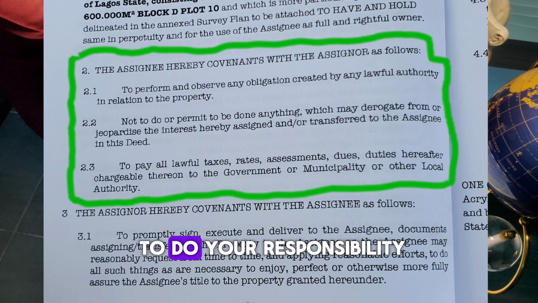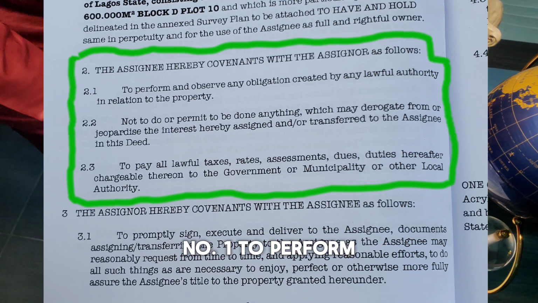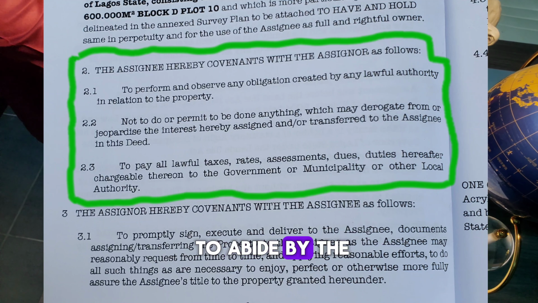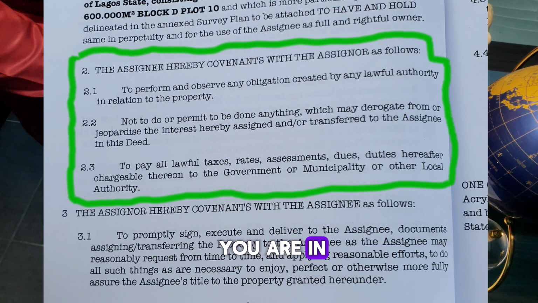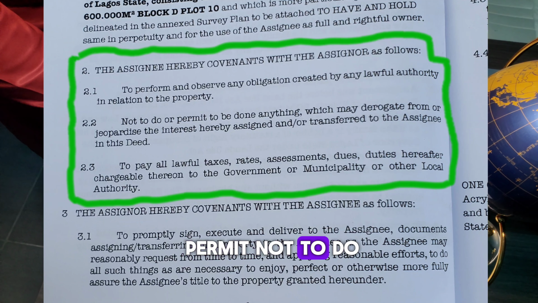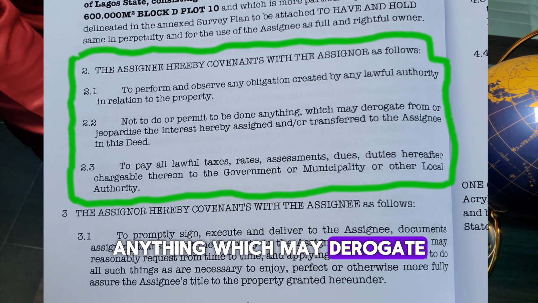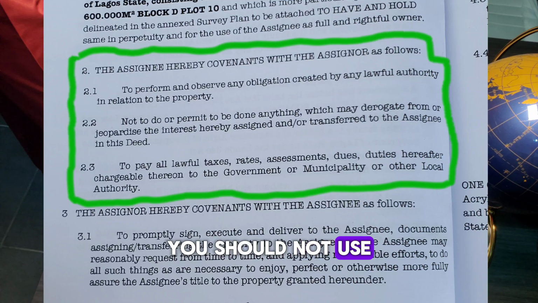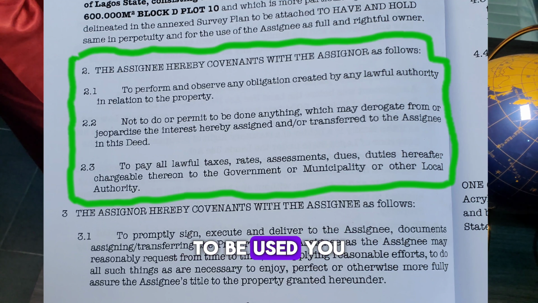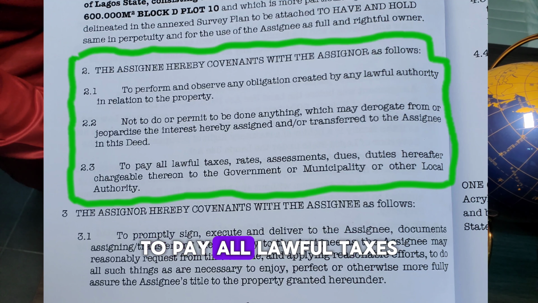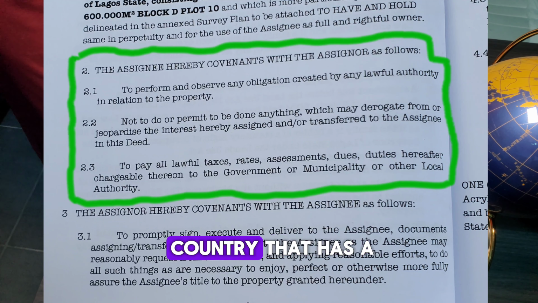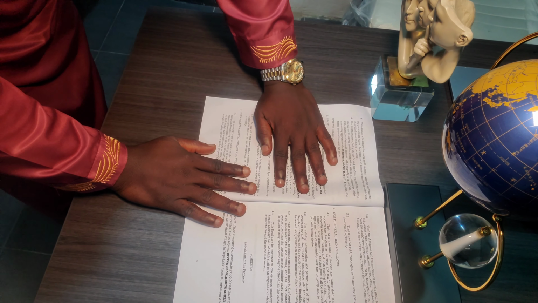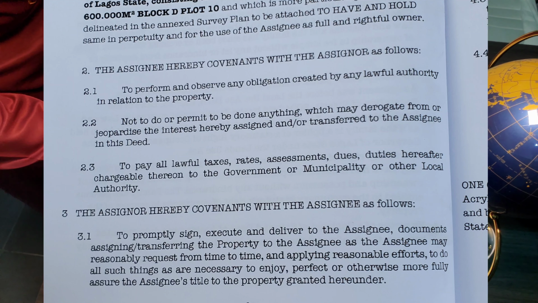Now, what you need to do, your responsibility. Number 1, to perform and observe any obligation created by any lawful authorities. You need to abide by the law of the state where you are. Not to do or permit to be done anything which may derogate from or jeopardize the interest hereby assigned. Yes, you should not use the land for what it is not meant to be used for. You, as the assignee, are to pay all lawful taxes. Yes, you have to pay tax because you're in a country that has a government, so tax has to be paid. So this is what the assignor hereby covenants.